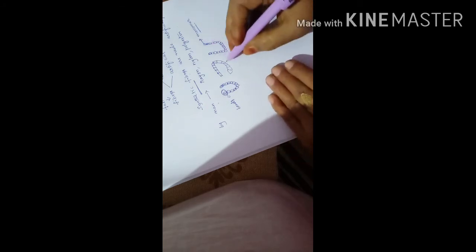This one small unit we call a monomer, like the bead here. Many monomers combine to form a large unit.